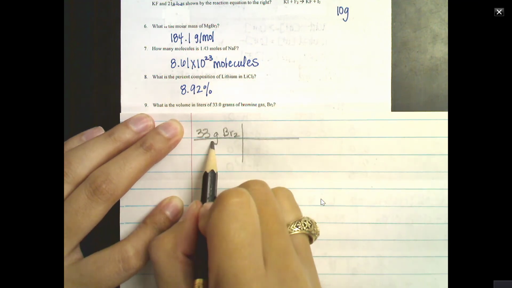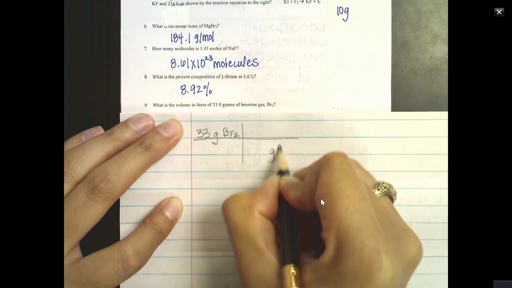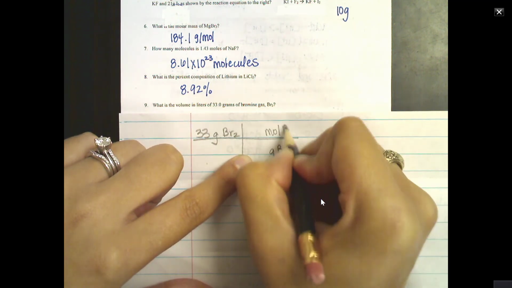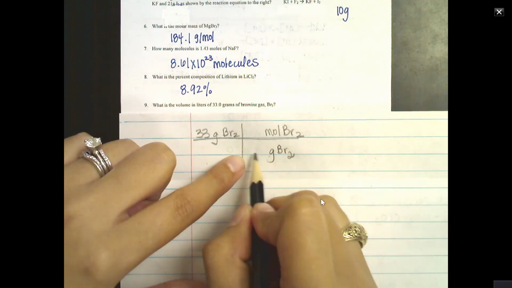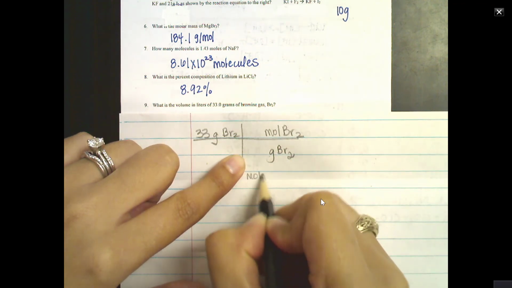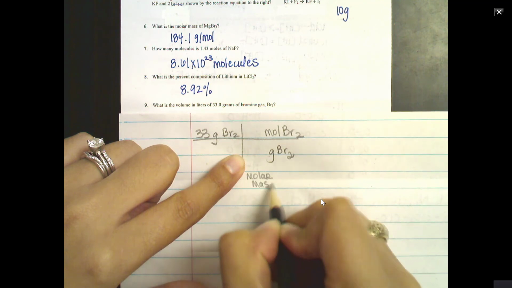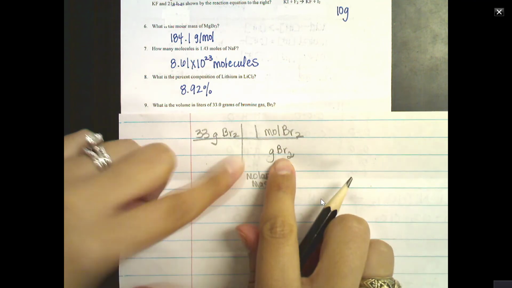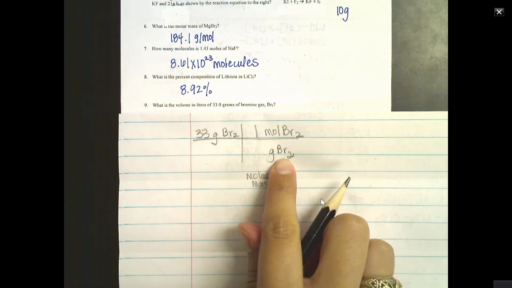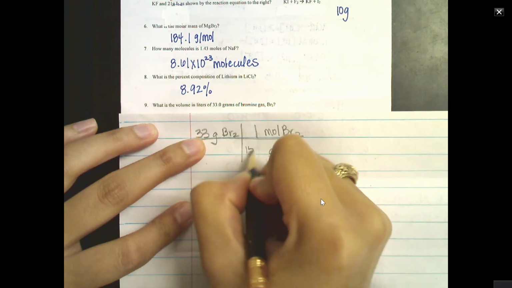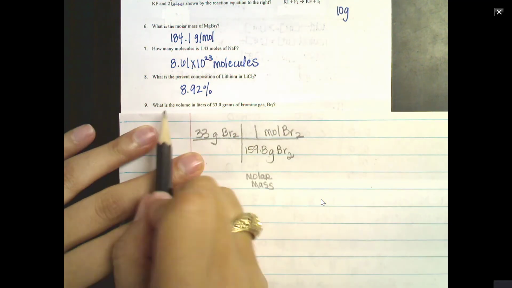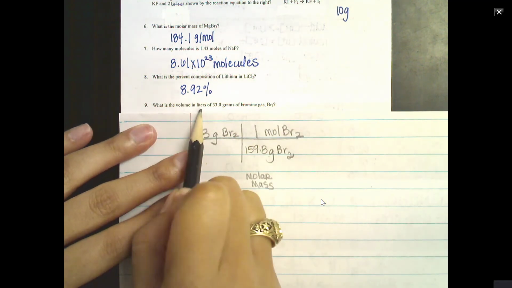So I have grams, which means I need to get rid of grams. The only thing I can change grams into is moles. So you need to know that the molar mass is equal to 1 mole of Br2. So if I look up the mass of bromine on the periodic table, which is 79.9, and I multiply it times 2, it gives me 159.8.